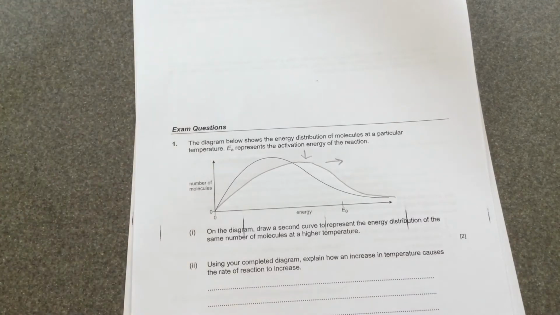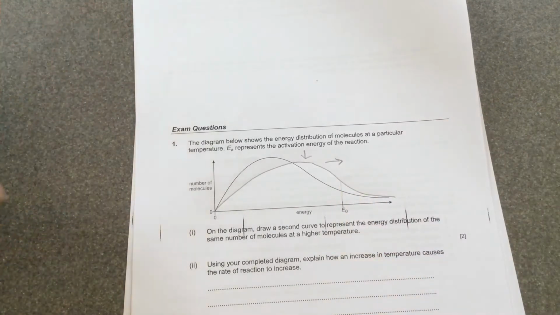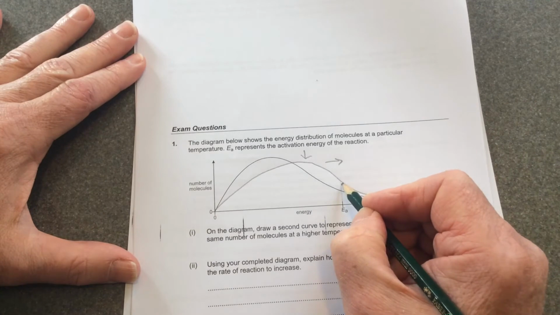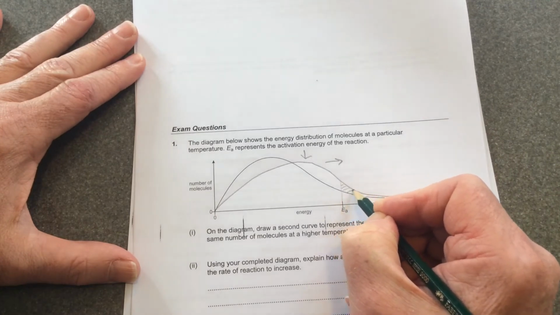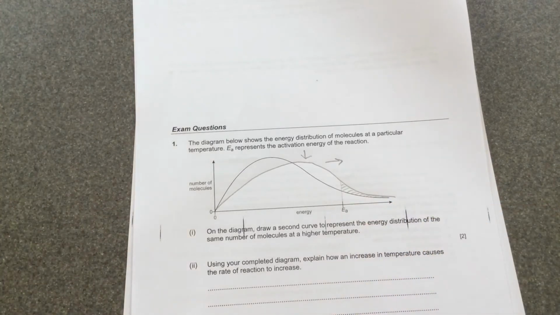Now, how, using this diagram, can we explain how an increase in temperature causes the rate of reaction to increase? Well, the activation energy is the same for both reactions. All we've done is increase the temperature. And I can see by increasing the temperature, I have increased the number of particles with an energy greater than the activation energy. Only the particles with energy greater than the activation energy, that's to this side, are able to react.